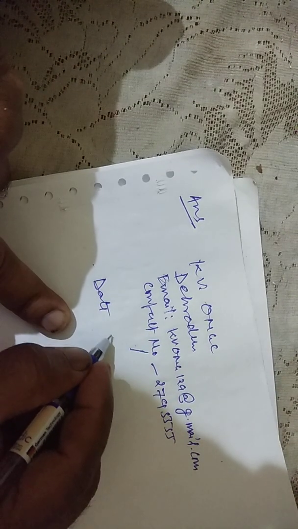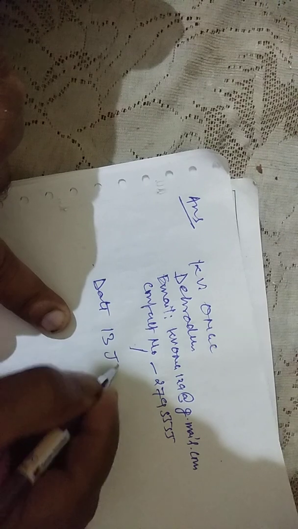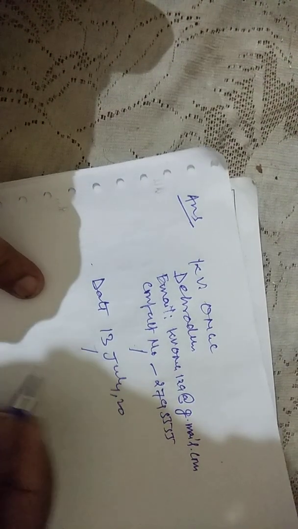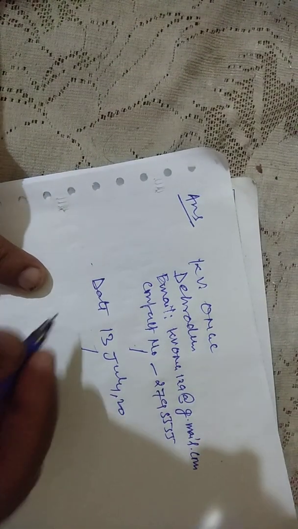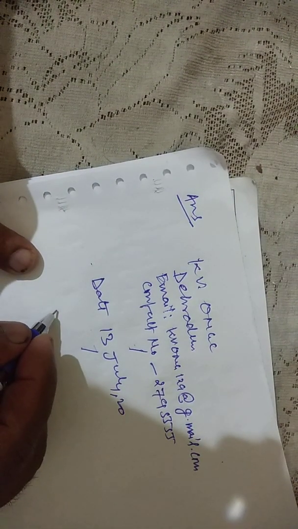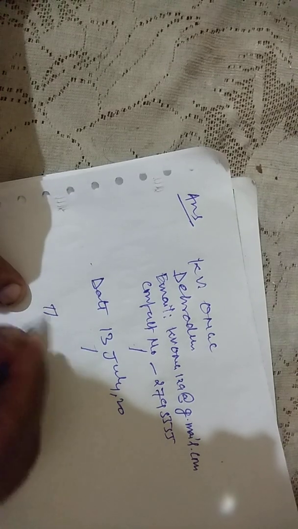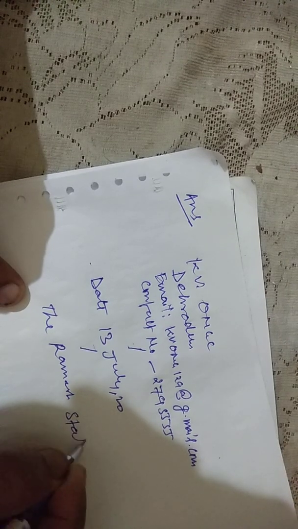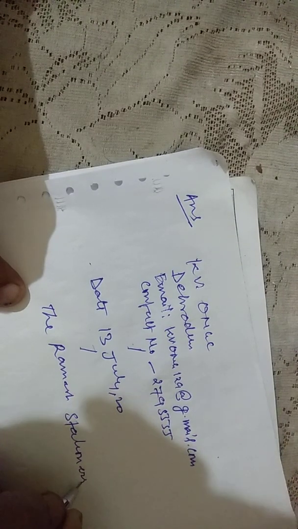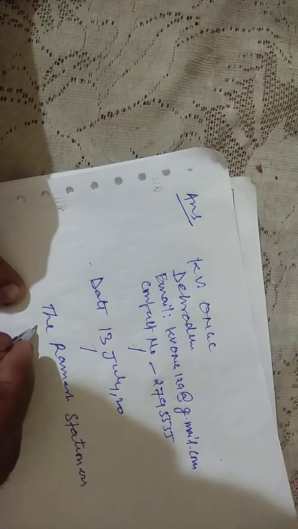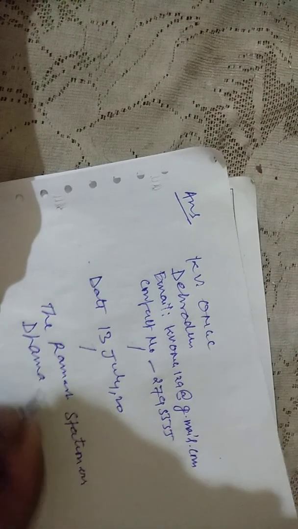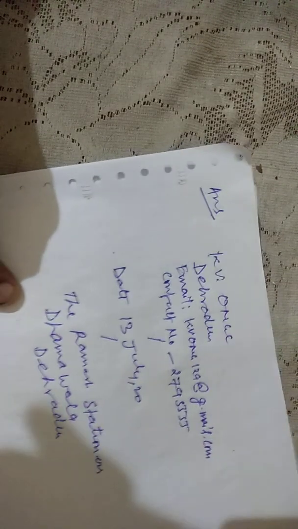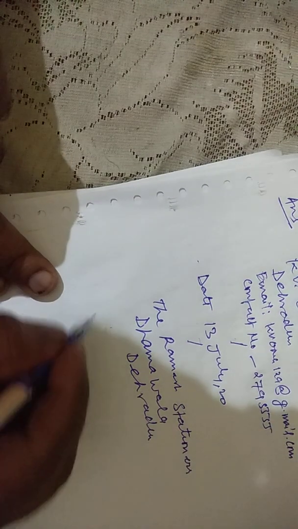Suppose today is the 13th. Correct. Next, again you have to leave one line and write the receiver's address: The Ramesh Stationers, Dhamawala, Dehradun. Now comes the subject.